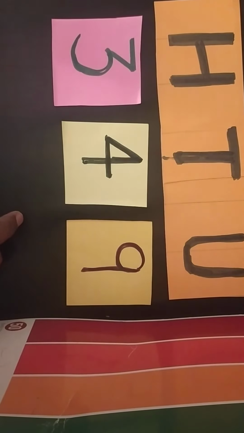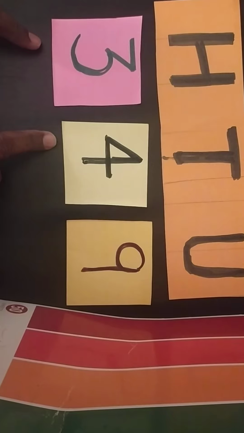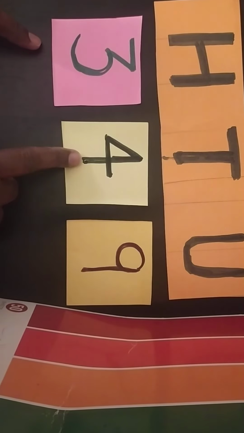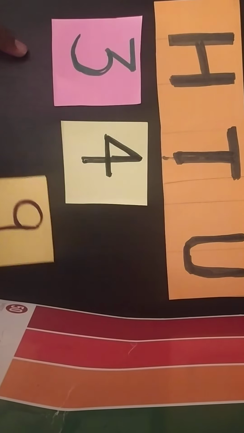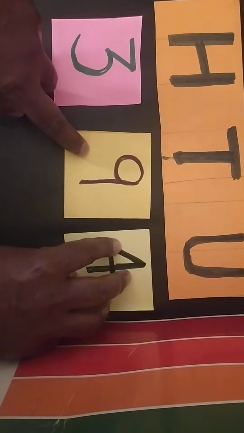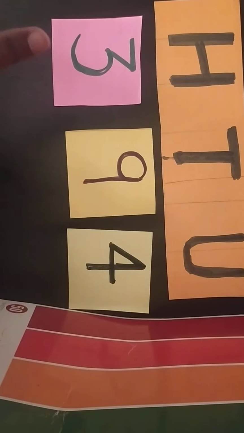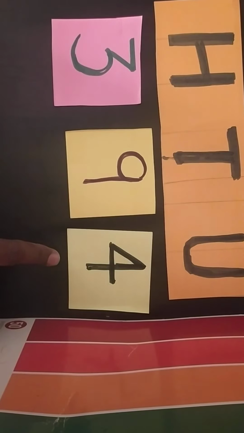As I have told you before, we will keep the 3 in the hundreds place. We will only switch the tens and the units. So 49 will become 94. So 349 was the first number. The second number is 394.